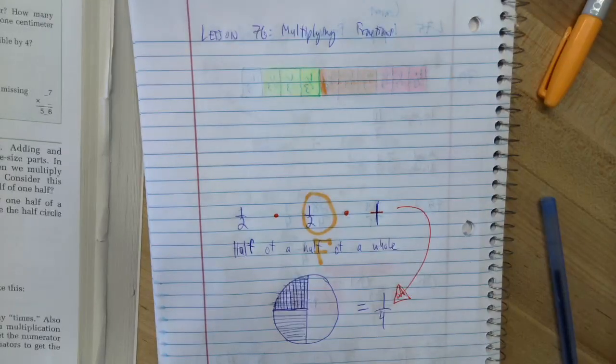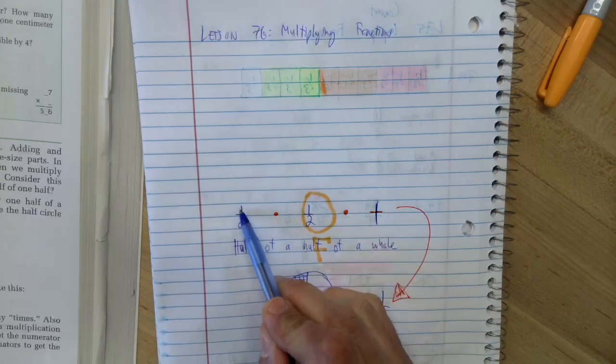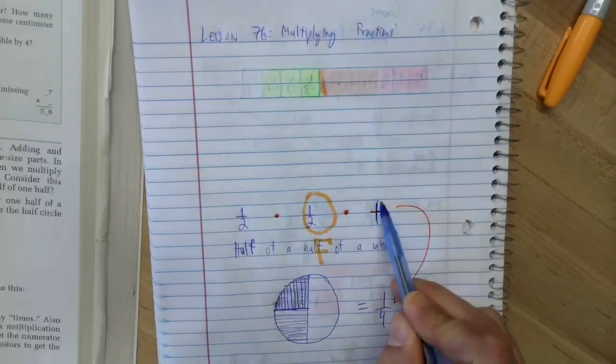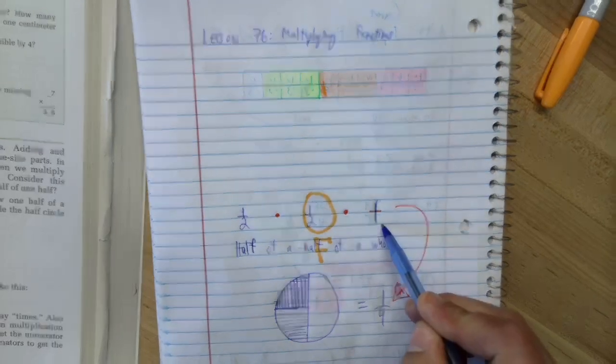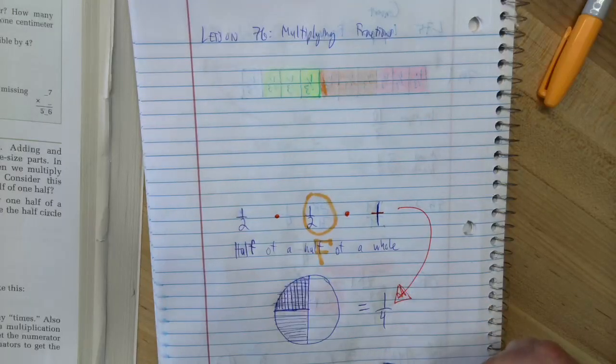That sounds kind of confusing, a bit of a tongue twister. But if you look at everything, the numerators, 1 times 1 times 1, what would that be? 1. 2 times 2 times 1. 4. I gotcha. 1 times 1 times 1 is 1.